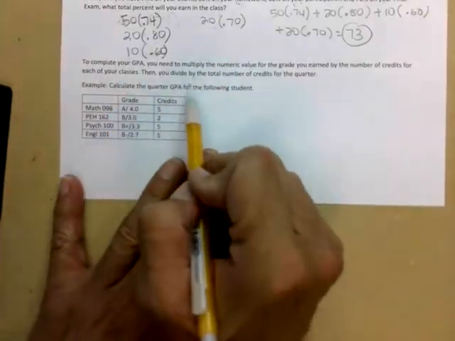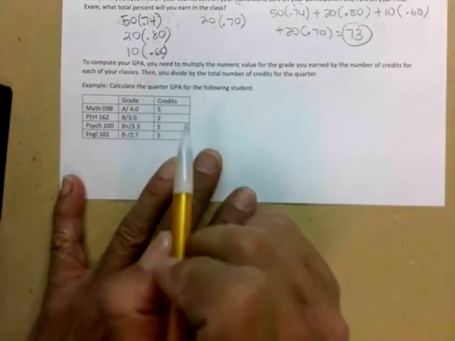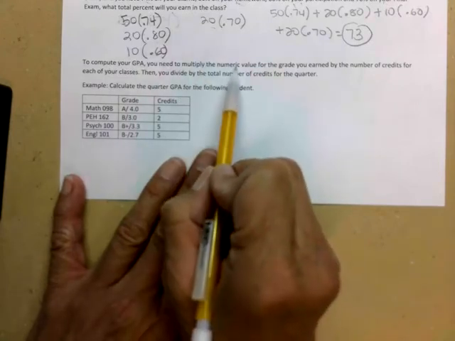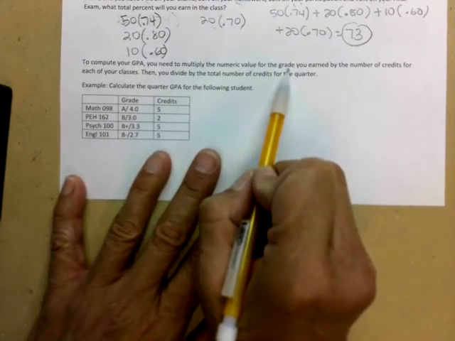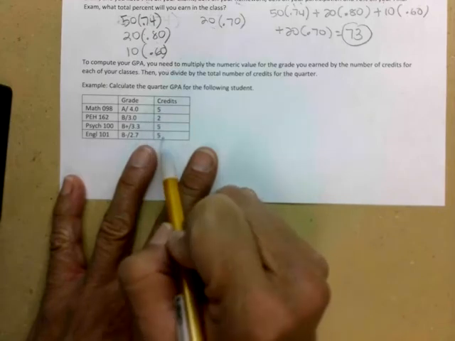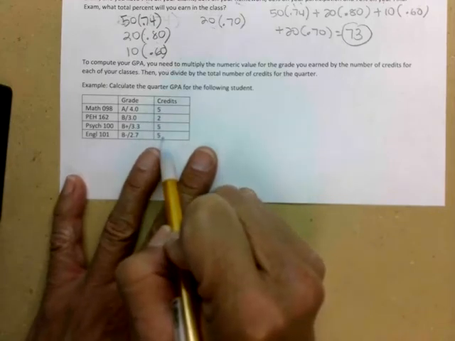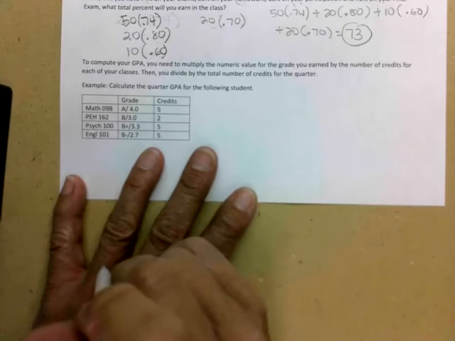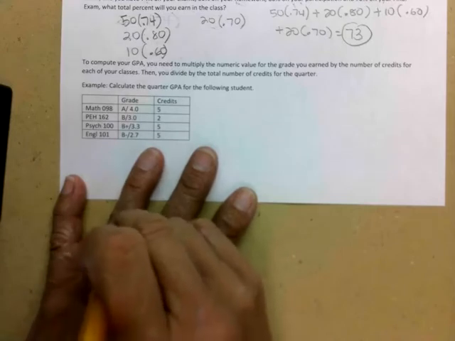So to compute your GPA, your grade point average, the way you do it is you take the numeric value for the letter grade, and you multiply that by the number of credits, but then you divide by the total number of credits that you had.